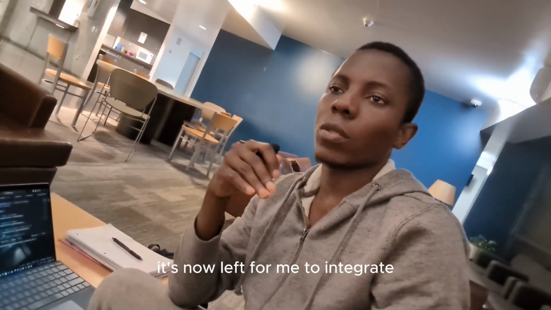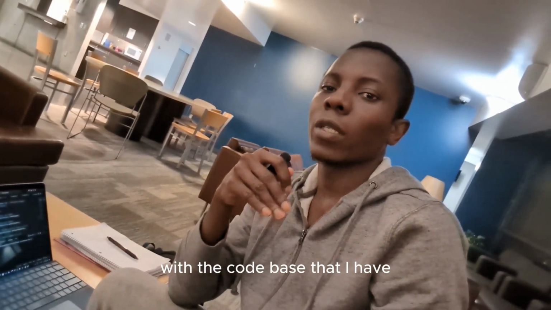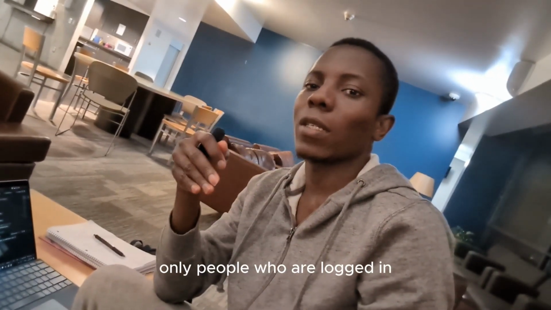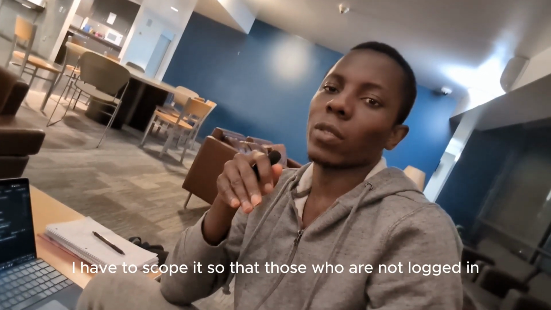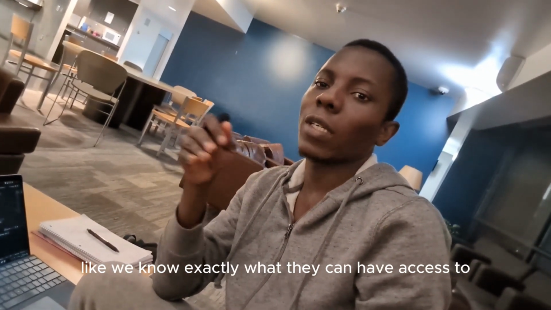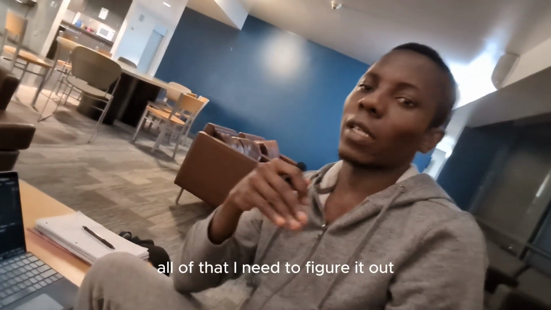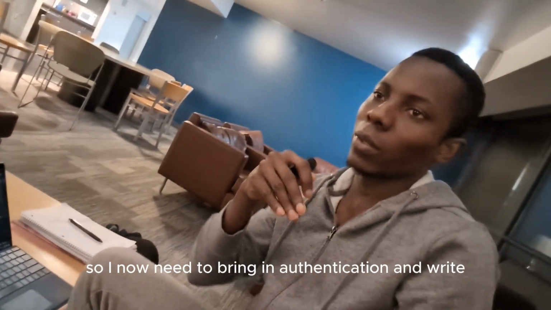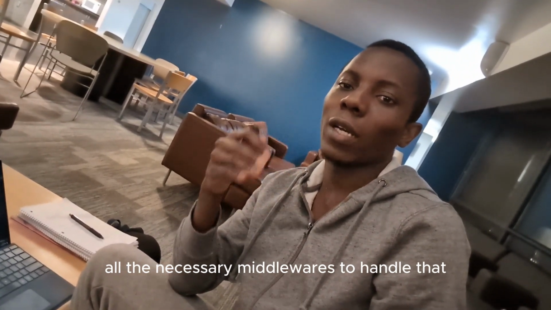So that's the progress so far, and I've created the controller functions, the routes, everything is ready. It's now left for me to integrate the authentication service with the code base that I have, then test them all out to make sure that only people who are logged in can have access to certain features, and those who are not logged in, I have to scope it so that we know exactly what they can have access to and what they cannot have access to. For instance, if you want to create a snippet, you need to be logged in to be able to create a snippet. So all of that, I need to figure it out. I've thought about it, I know exactly how I'm going to implement it. So I now need to bring in the authentication and write all the necessary middlewares to handle that.